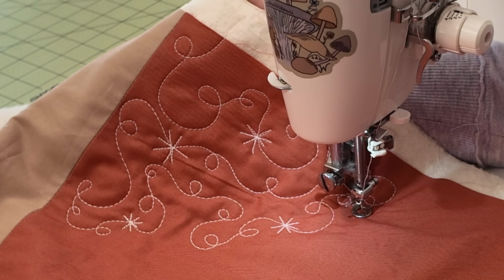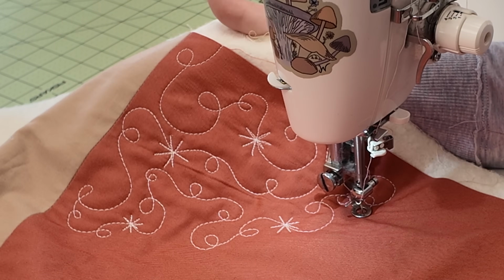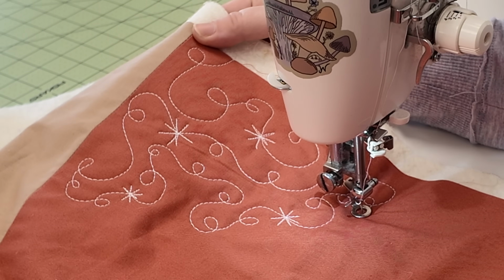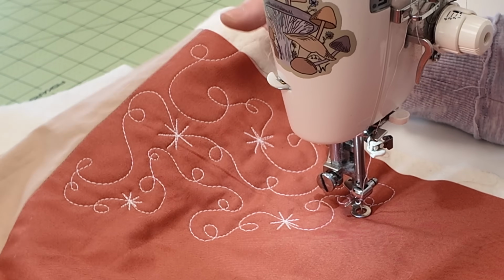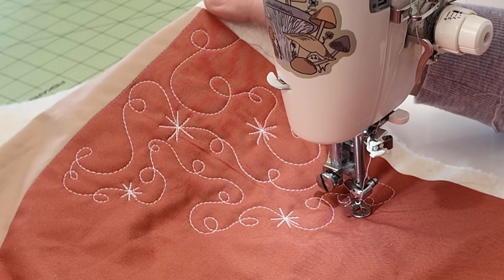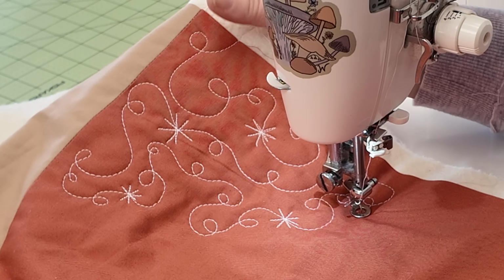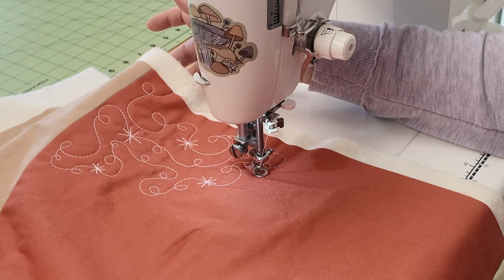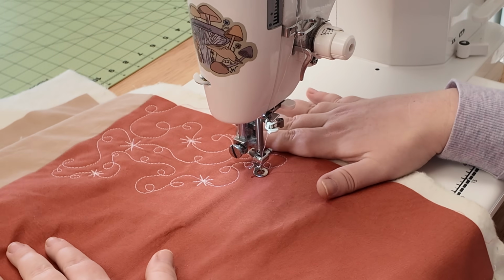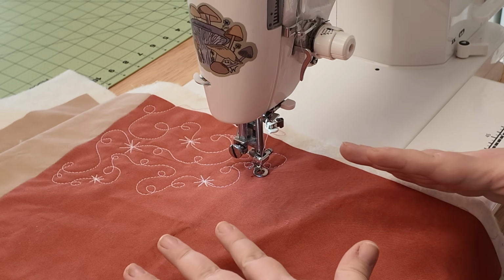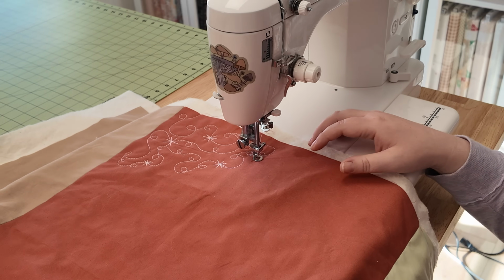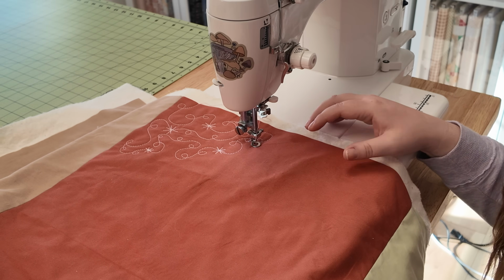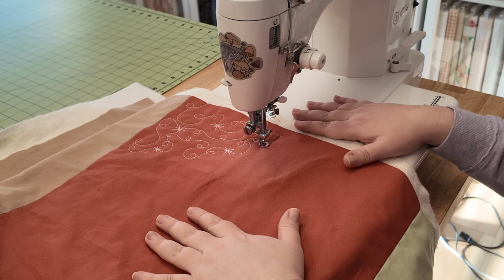But see, doesn't this look so pretty? It's so whimsical is the only word that I can think of to describe it, but I just really, really love this quilting. It's one of my favorites. So let's just keep on going. Watch my movements, okay? I will move the camera back a little bit so you can kind of see how I am moving the quilt.